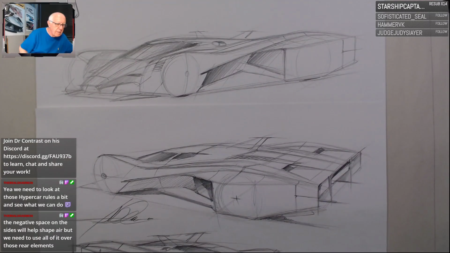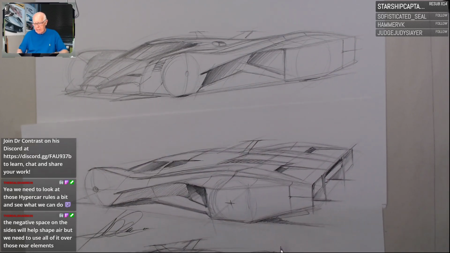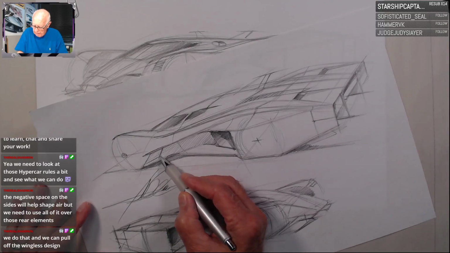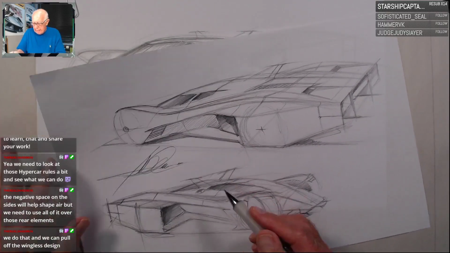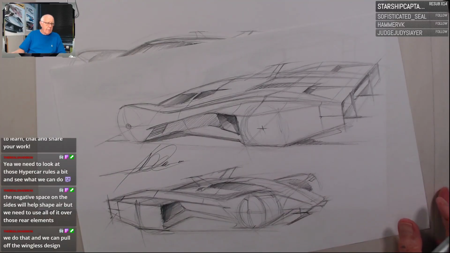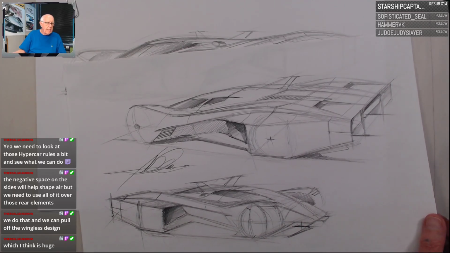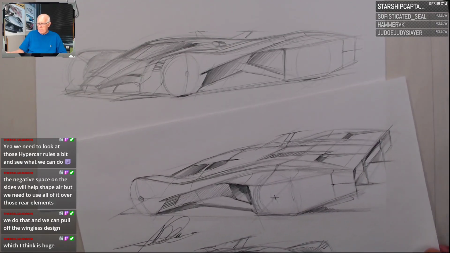So the negative space and the size will help shape air, but we need to use all of it on this rear element. Yep, every one of those will do it. And I said we still have that draft through here, and I think we can go back and revise this front portion and put a nice little reverse here, like an air through. Yeah, in the front wheels. That can give us a little bit of ducting work right back into the area there. Which I think is huge. We do that, and we can pull out the wingless design. I don't know if we could put one on or not. If we put a wing on this thing, what would it look like?